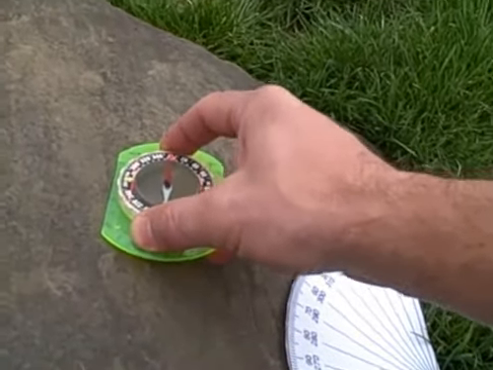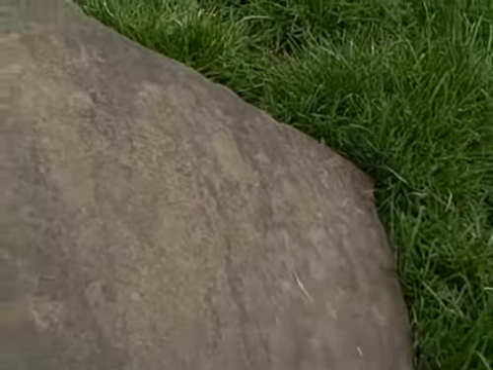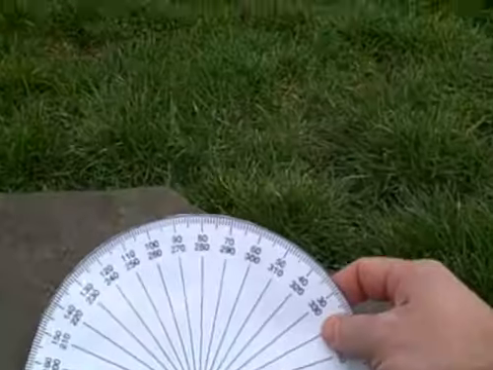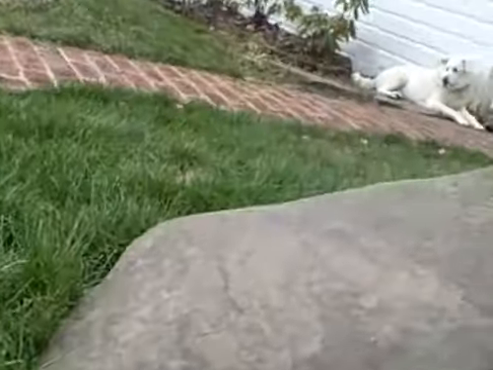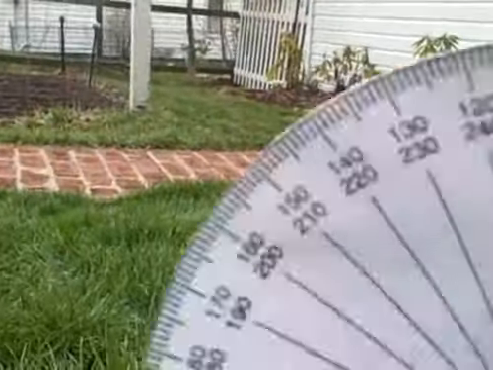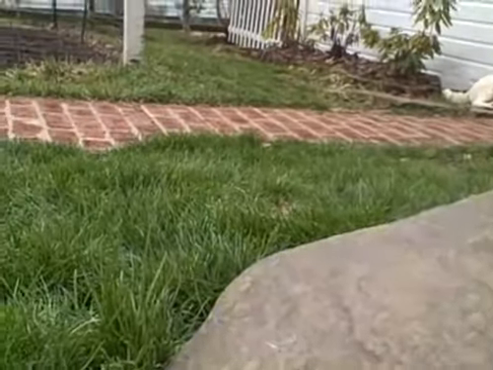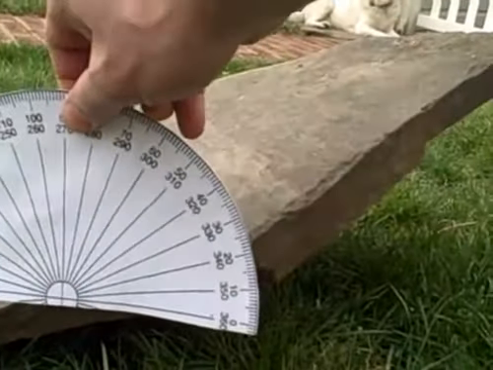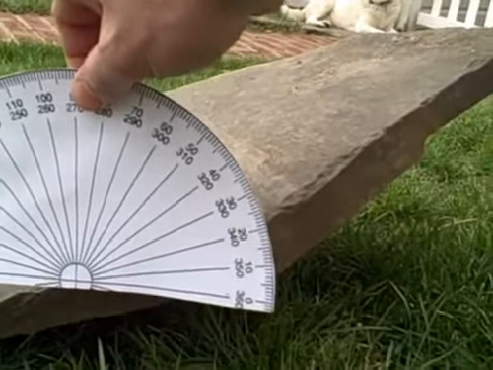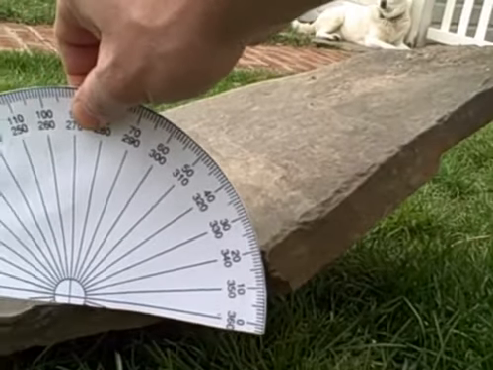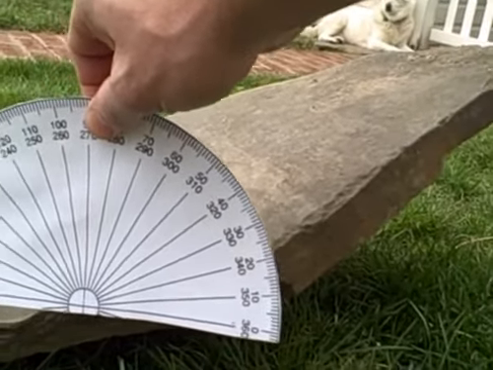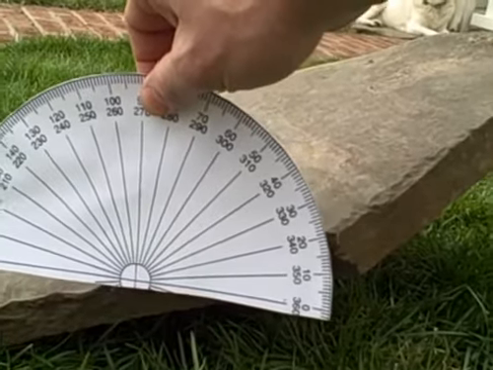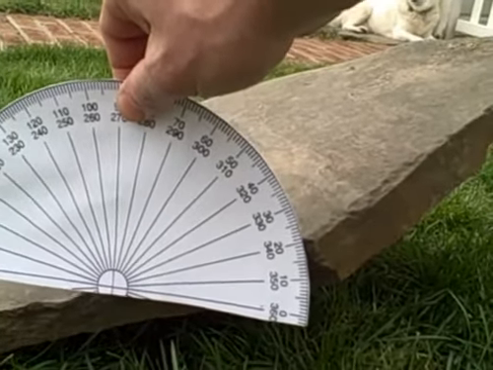Now, in order to determine the dip, or the angle at which that rock is trending, we use our protractor. So we come over here to the side of the formation, and we hold up our protractor as best we can, so that the protractor is level, and the rock formation cuts it at one particular spot. And we can see here that the dip of our rock formation is about 20 degrees.